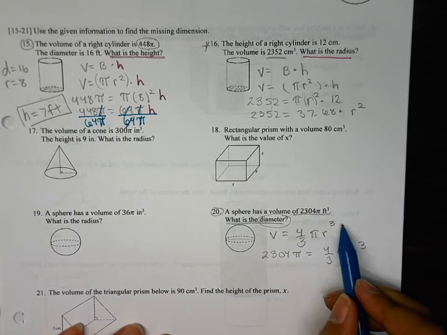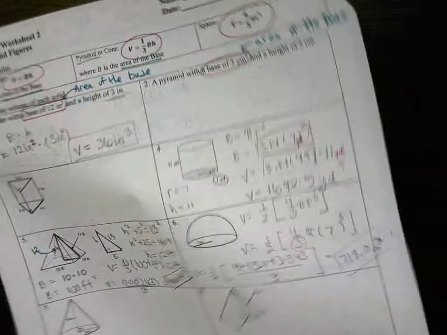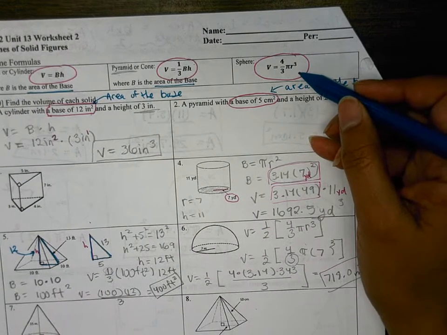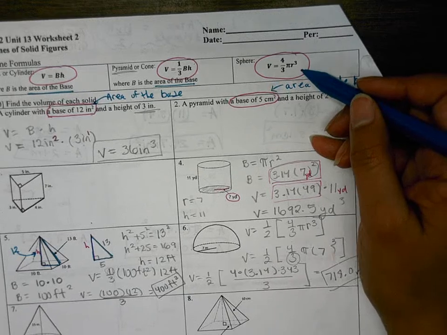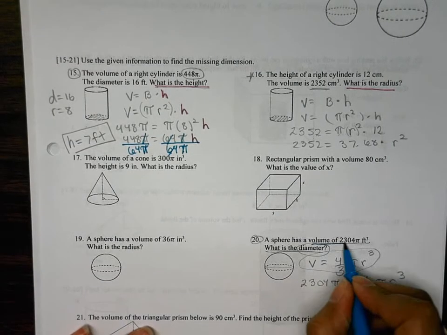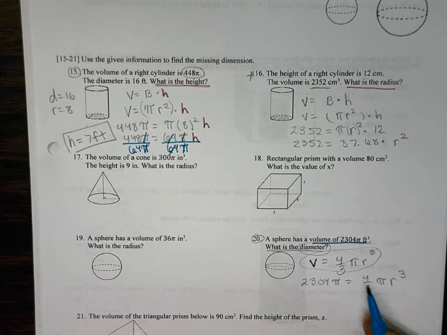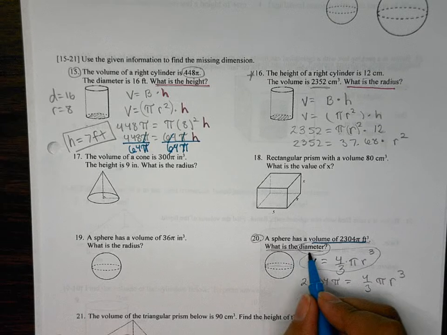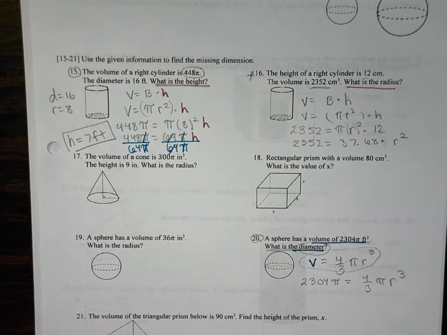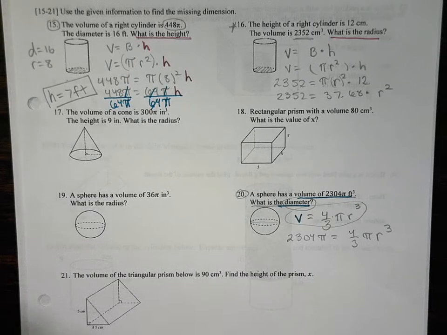What I'm doing so far, guys, I do need you paying attention, is this is given, well, it's not going to be given to you on test day, but it's given to you right here. And I'm just plugging in what I know and looking for what I don't know. V is volume. They gave me volume right here. The volume is that. I plugged it in for V. 4/3 is 4/3. Pi is pi. I'm looking for the radius so I can then find the diameter. So R is the unknown.